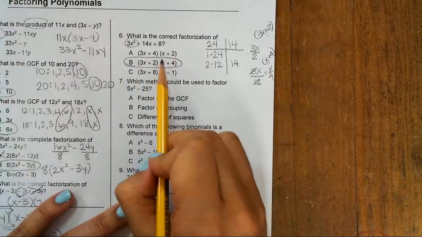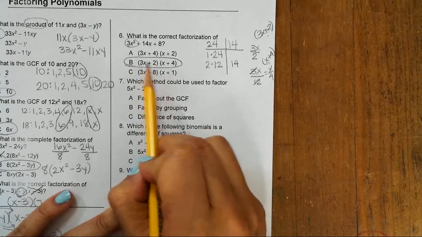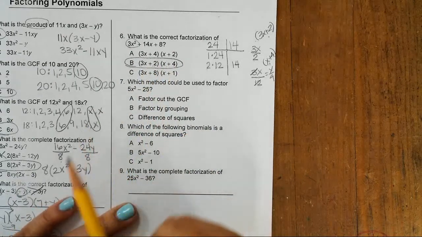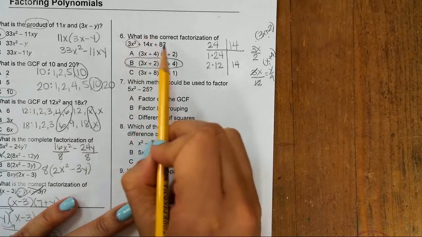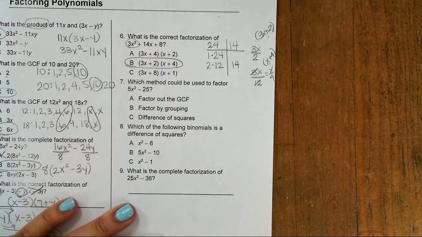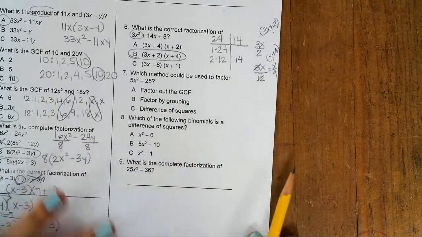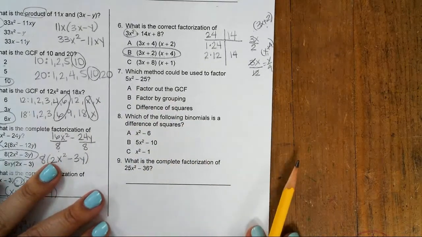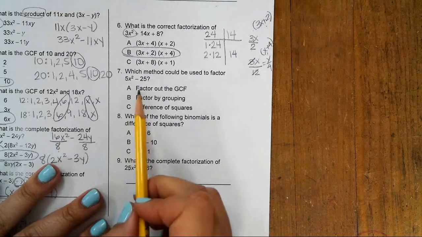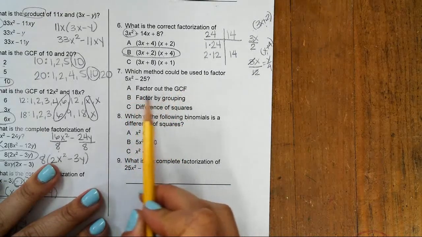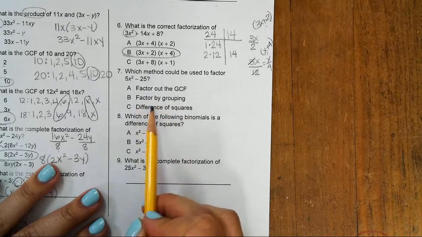And if you were to multiply this, 3x times 4, 2 times x, and 2 times 4, and combine your like terms, you will see that you will come right back to that trinomial. Now for question number 7, it's asking us which method can be used to factor out this binomial. Okay, I have factoring by GCF, factoring by grouping, or factoring by difference of squares.